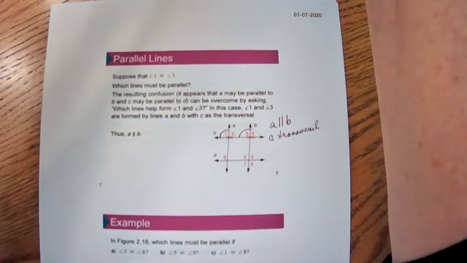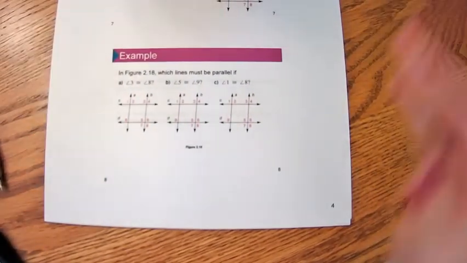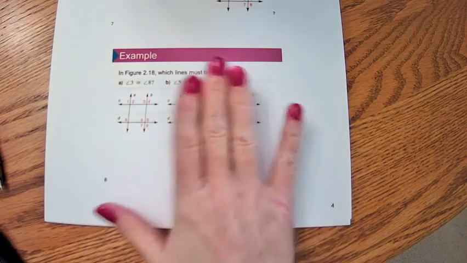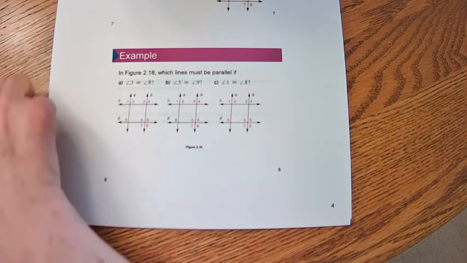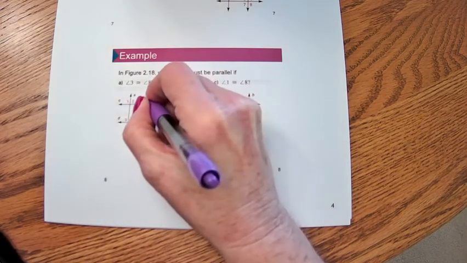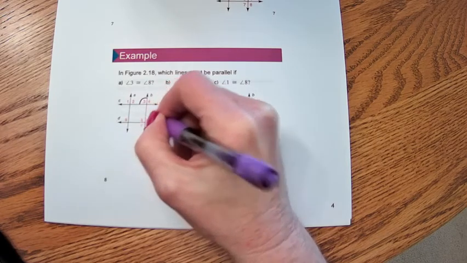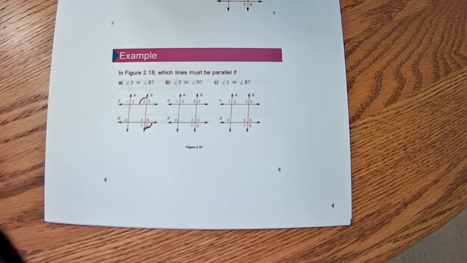So we're going to practice this a little. Sometimes it takes a little practice when we get into some complicated diagrams. The question here is, in these figures, which lines must be parallel? So for this first scenario, I'm told angle 3 and angle 8 are congruent.